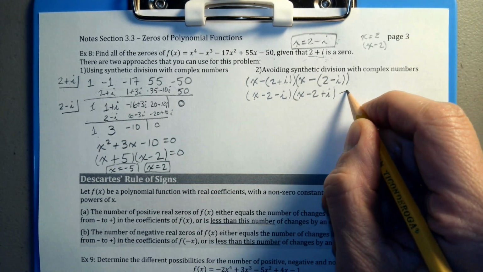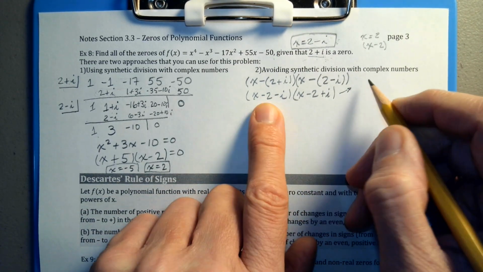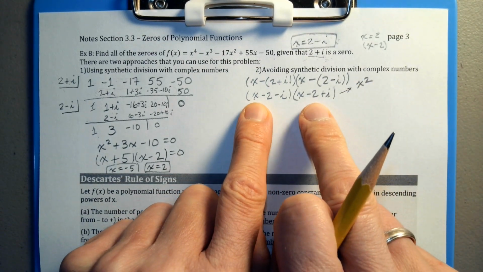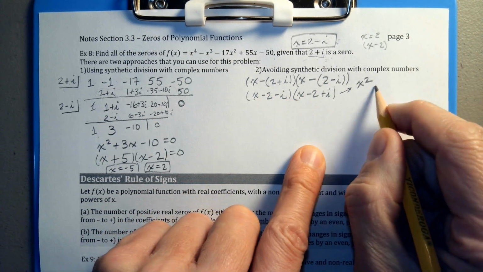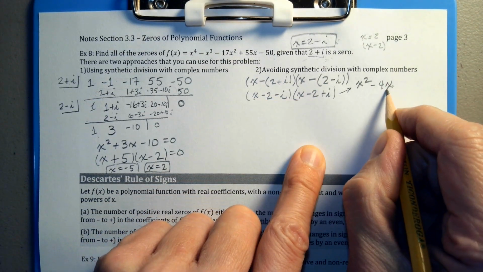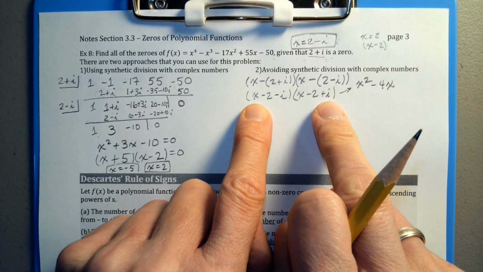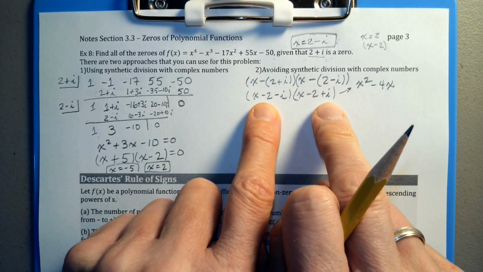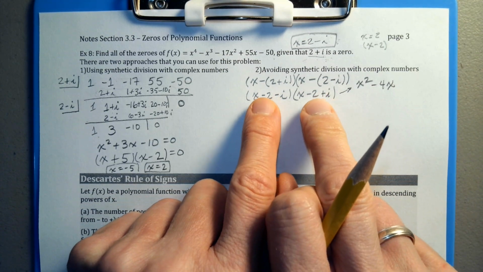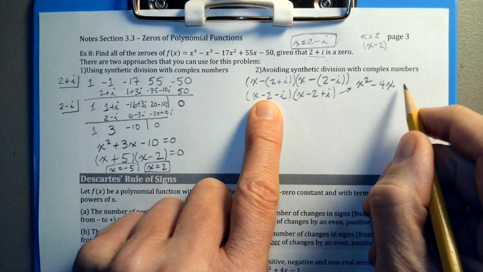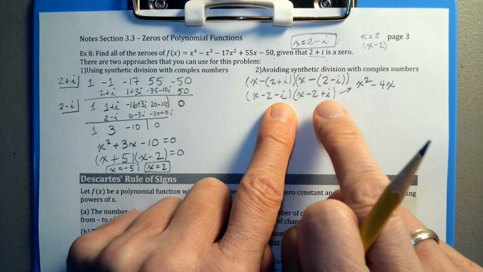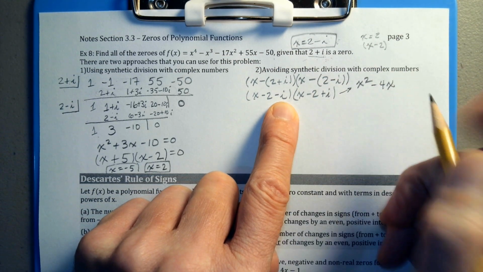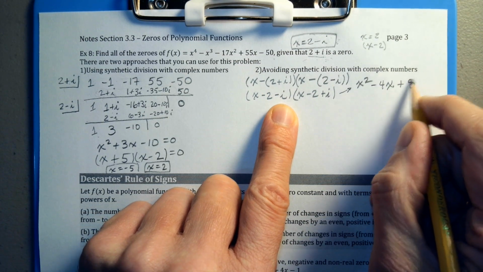If I FOIL these together, I know I'm going to have an x squared. I know I'm going to have a negative 2x and a negative 2x. That's going to be a negative 4x. And then the xi's and the 2i's, those are all going to cancel. So I'm going to have negative 2 and negative 2, that's 4. And then negative i times i, that's plus 1. So that's a plus 5.